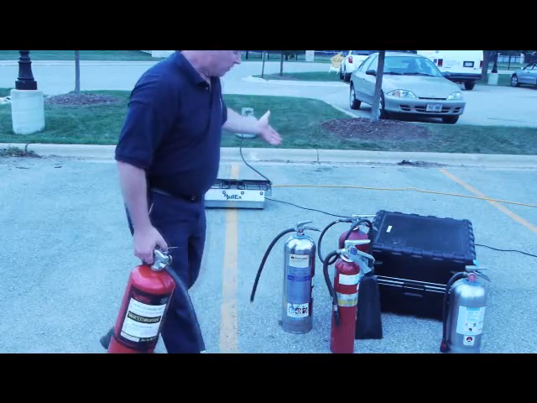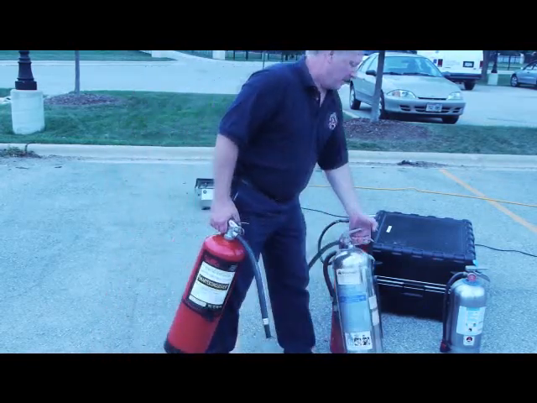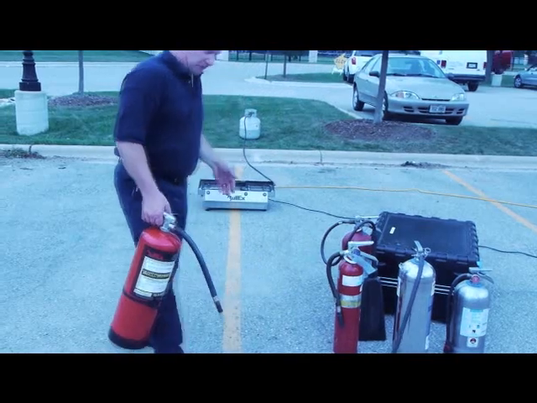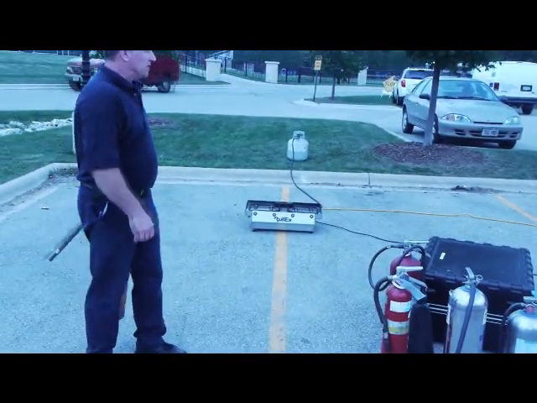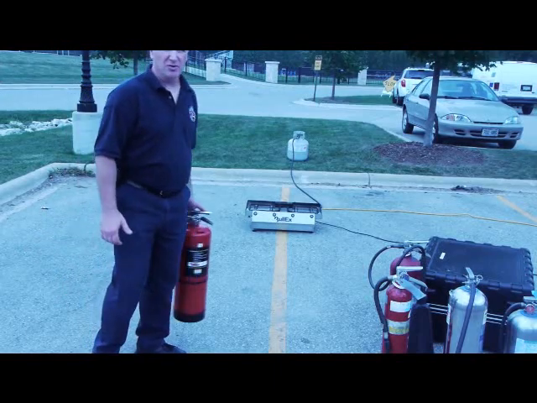So we'll get our burner set up here, and we'll have our demonstration fire going here. And once that lights up, we will see that this is what we need to do to put the fire out.